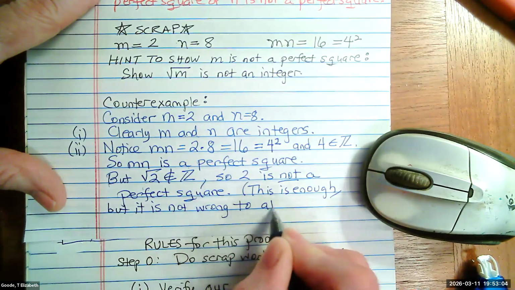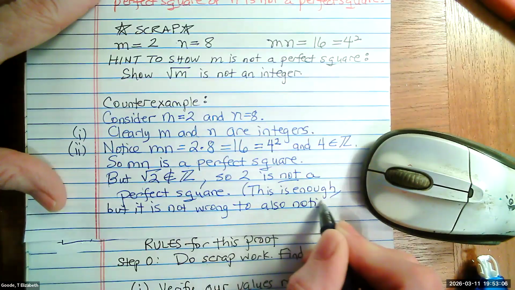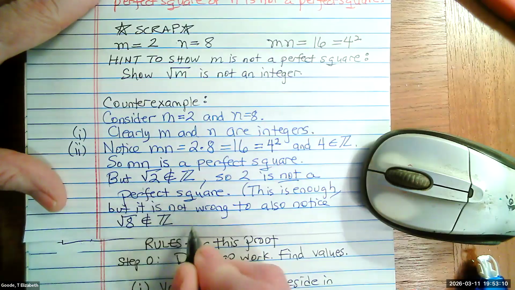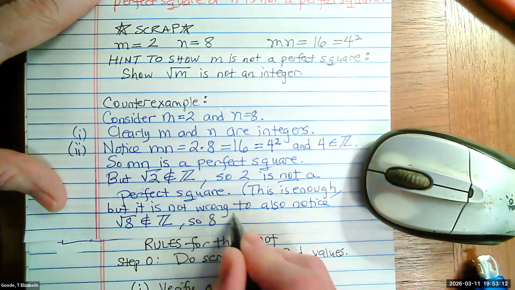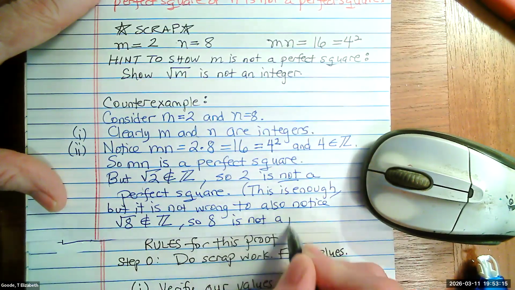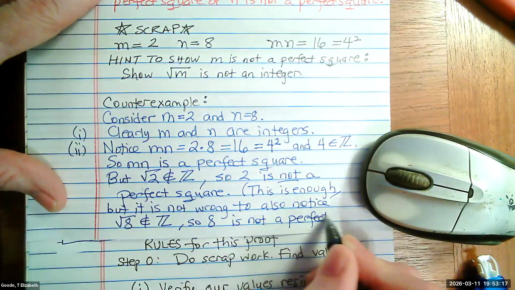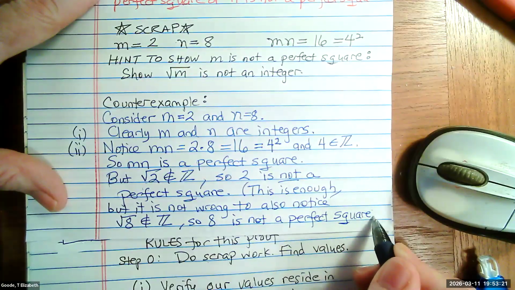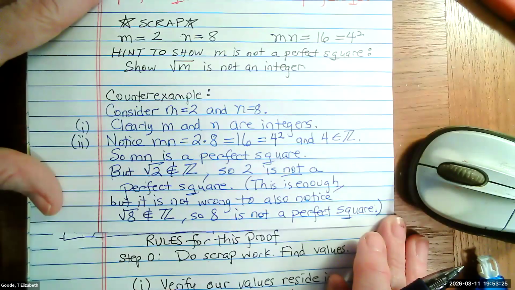to also notice square root of 8 is not in Z. So 8 is not a perfect square. You don't need that. You could do one or the other. You don't need both. Generally, I say don't write more than you need to write.